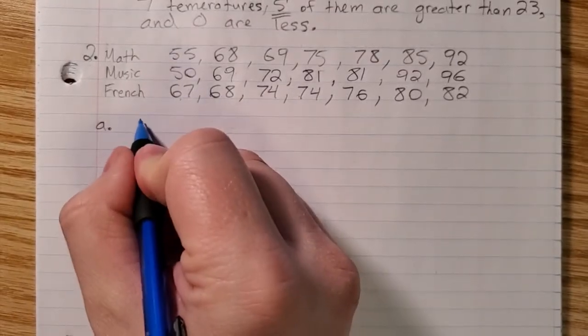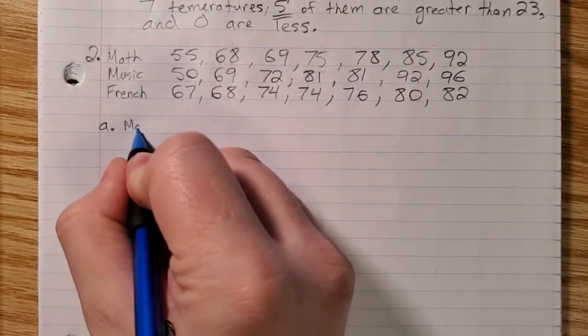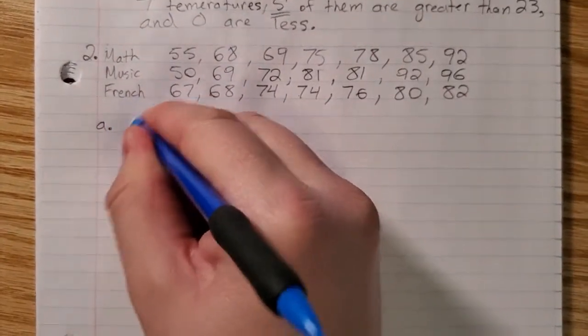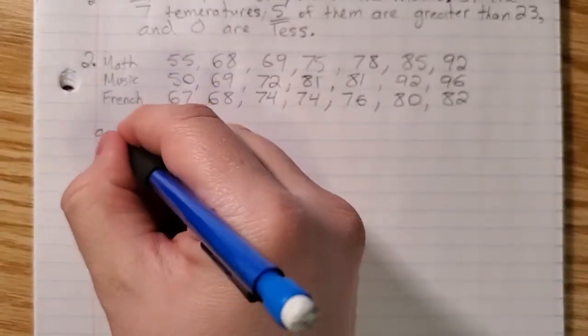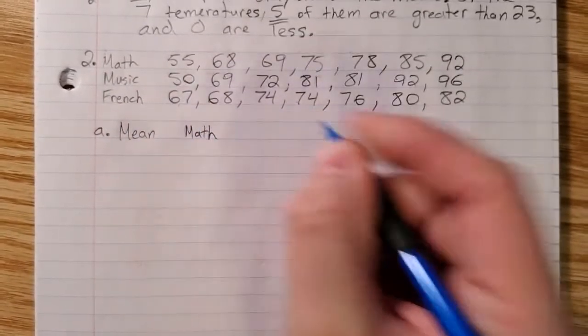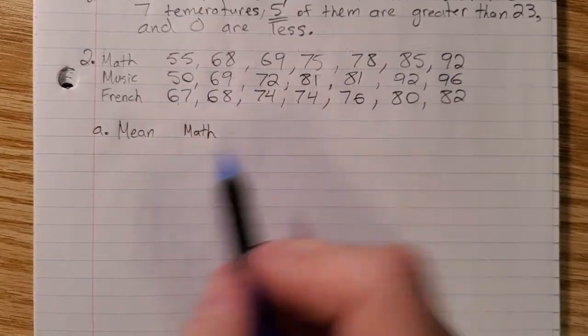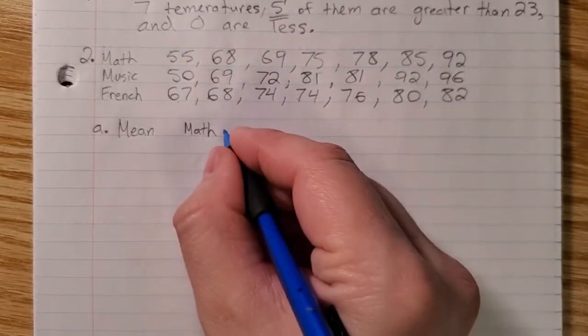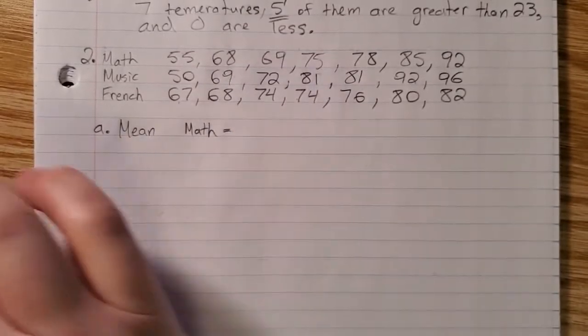So let's go with mean. Let's do all the means first. Let's do it this way. Let's do mean first for math. We need to add all of those up and divide by 7 because there's 7 marks in each subject. So add all of those up.